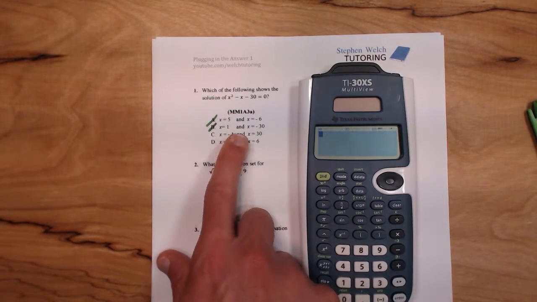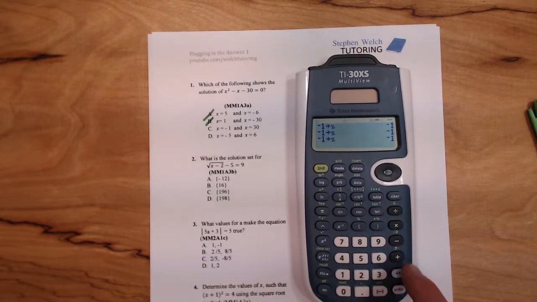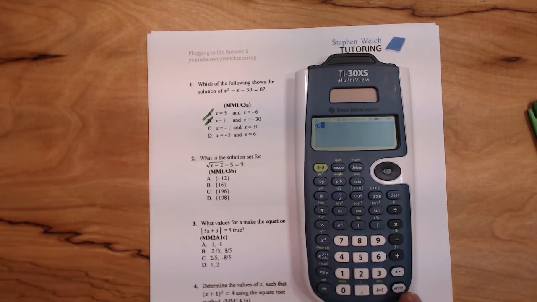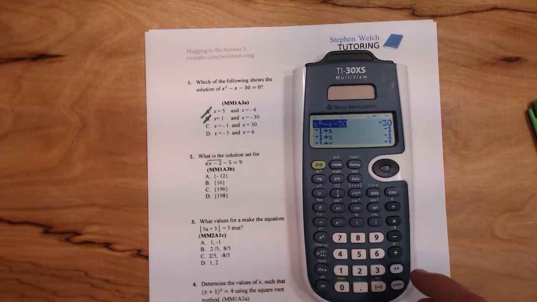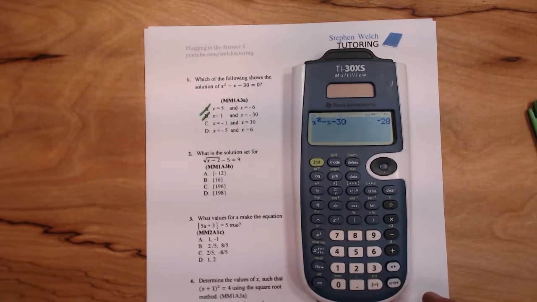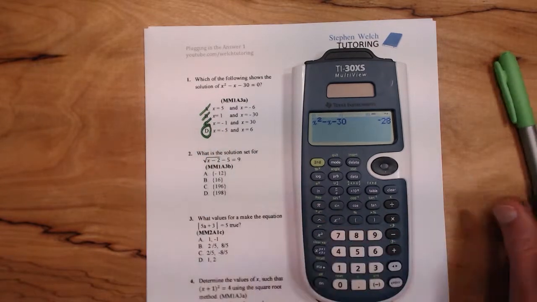So now I'll try negative 1, which is answer choice C. So I'll say negative 1, store x. Now x is negative 1. I'll just test it. There we go. Now I want to get back my equation. Where did it go? There it is. Enter, enter. Negative 28. Not quite. Okay, so the answer's got to be D, but just to show you that it works, let's keep going.